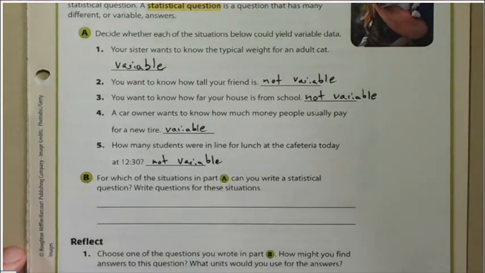Alright, so number 3 says, you want to know how far your house is from the school. Well, your house isn't going to move, so you're going to be the same distance away every day, unless you and your family do decide to move. Number 4, a car owner wants to know how much money people usually pay for a new tire. Well, depending on where you go, depends on how much you're going to pay, so that is a variable. And number 5, how many students were in line for lunch at the cafeteria today at 12:30? This is not a variable because those students were there already.